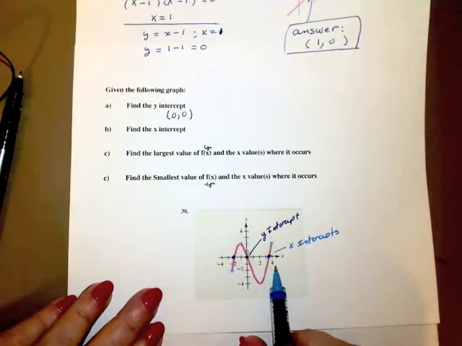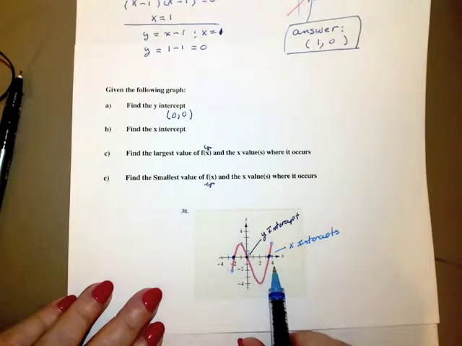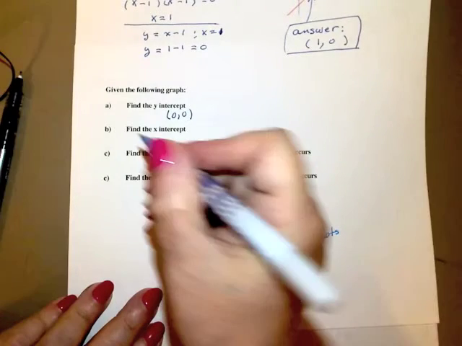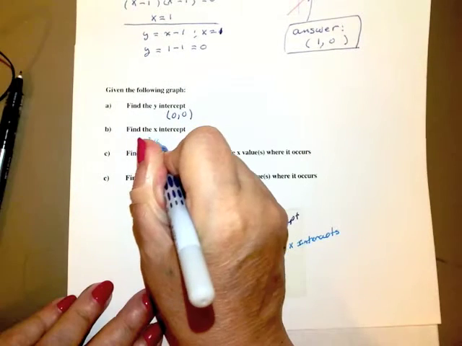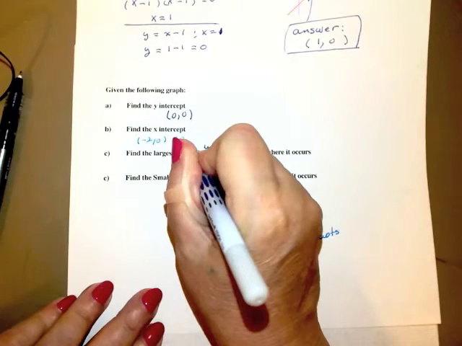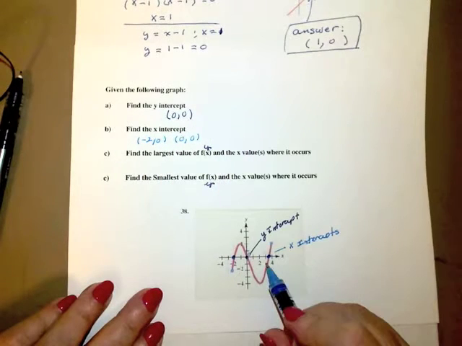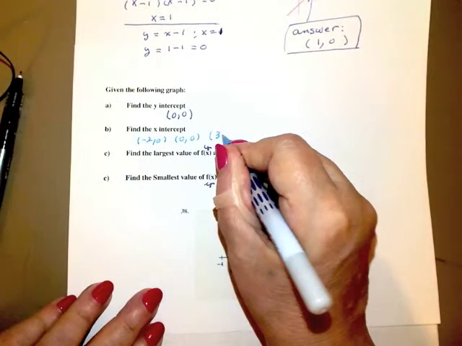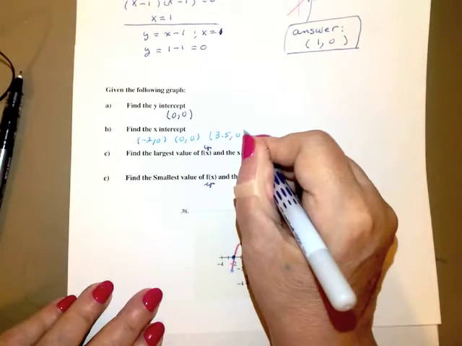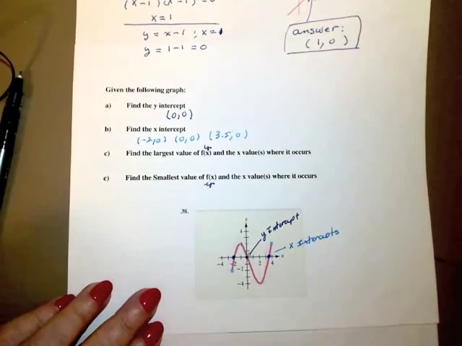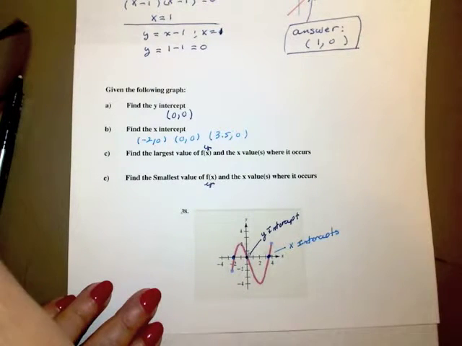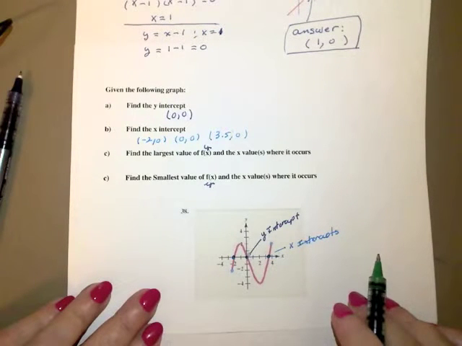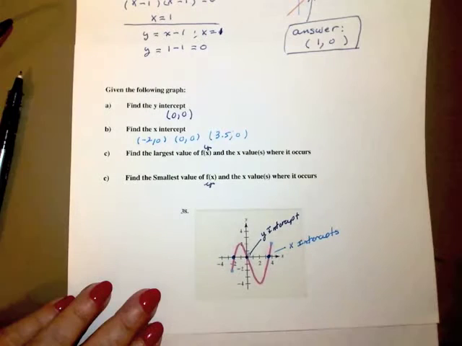Oh, it looks like I'm going to have to do a guesstimate on this one right here. And it looks like it's going to be (-2, 0), (0, 0). And this is 3, that's 4, and we'll guess it's about 3.50. Don't know for sure unless we have the actual function that generated this graph.